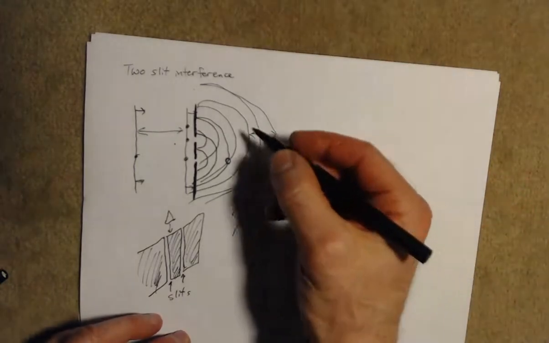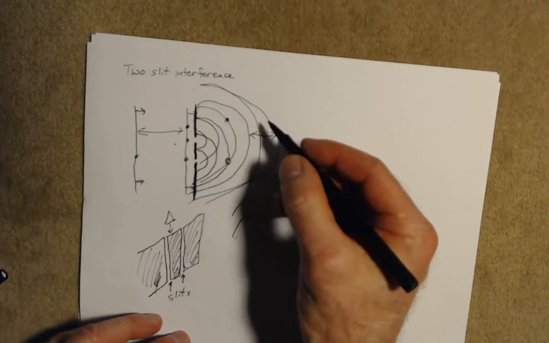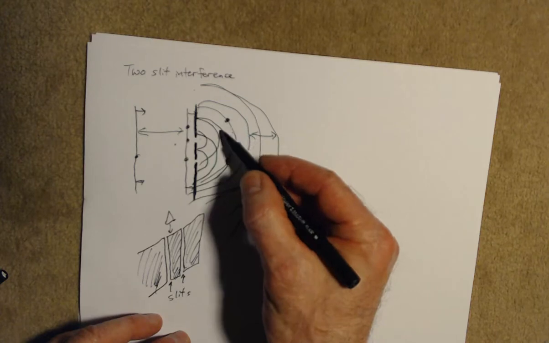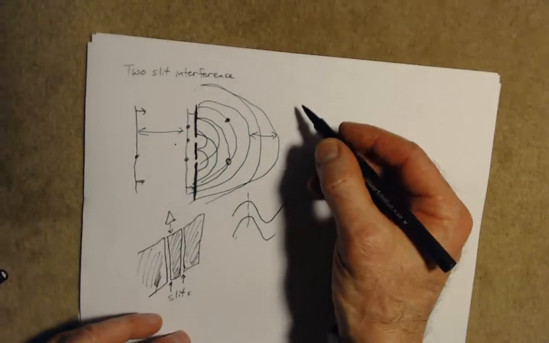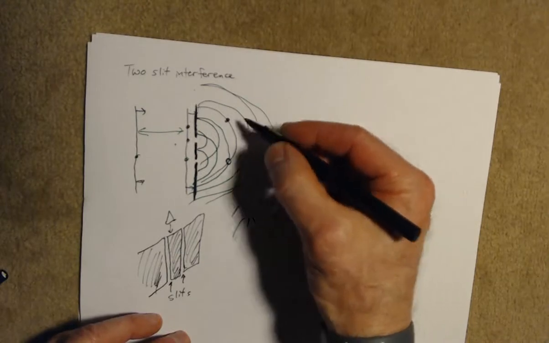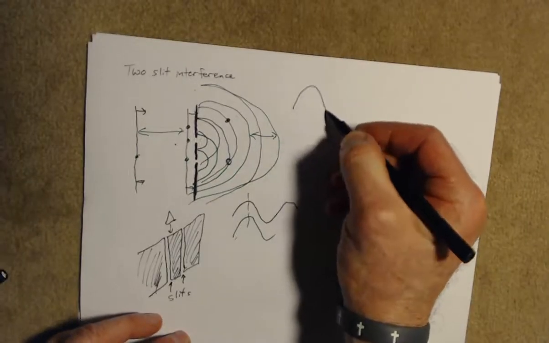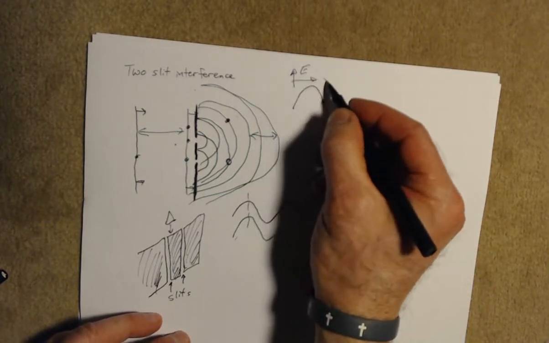On the other hand, if we go to a point, let's say here, where we have the wavefront of the black wave halfway between the wavefronts of the green waves, then that would be a case where this is at a maximum for the black wave. So here I'm plotting, let's say, electric field versus position.